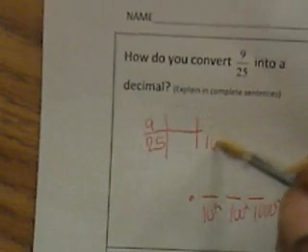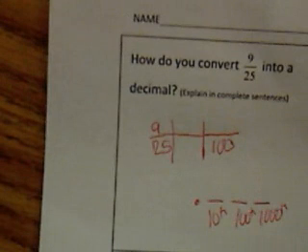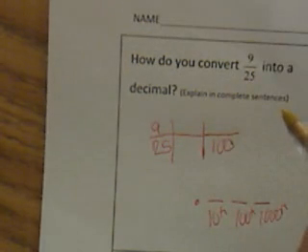No, but guess what? Is there any way I could turn 25 into something? 2 times 4, 50? Oh, never mind. I could turn it to a 50, but 50 is not good enough. I need to turn it to 100. So 25, if I have a quarter, how many quarters do I need to make $1? 4.